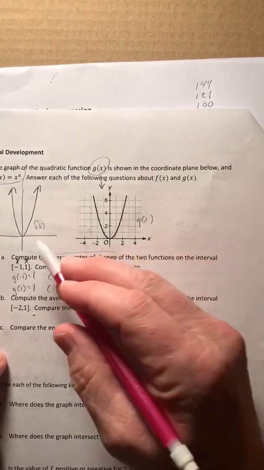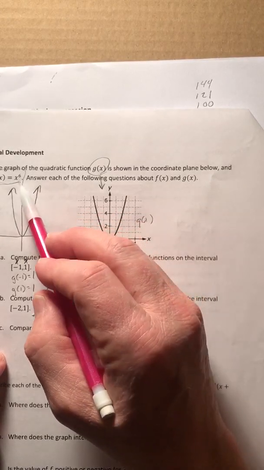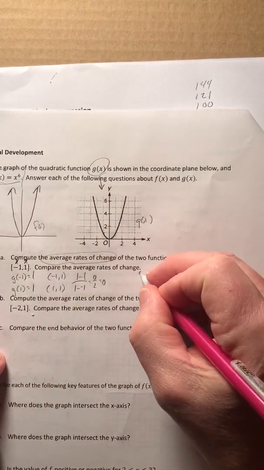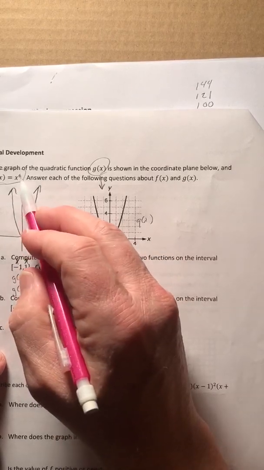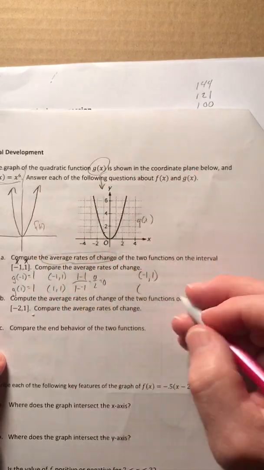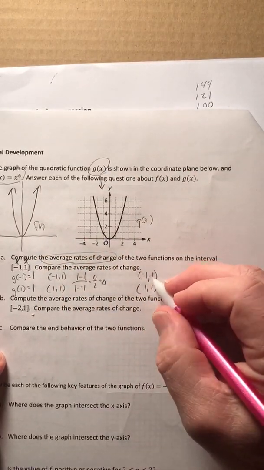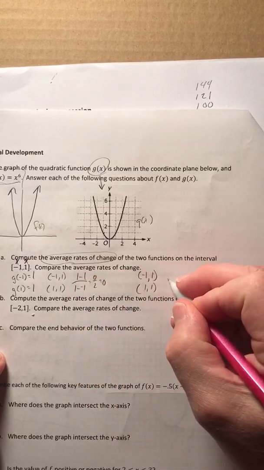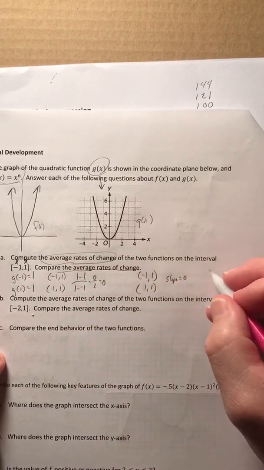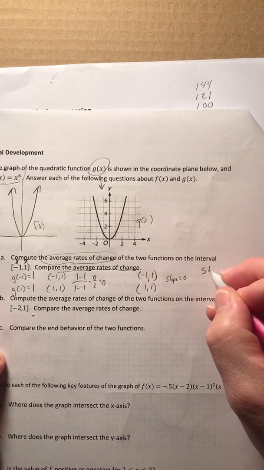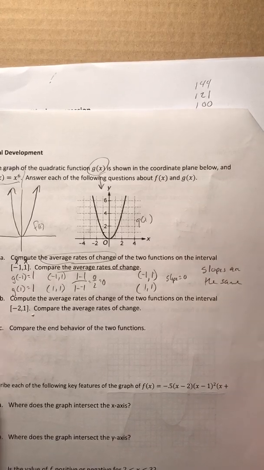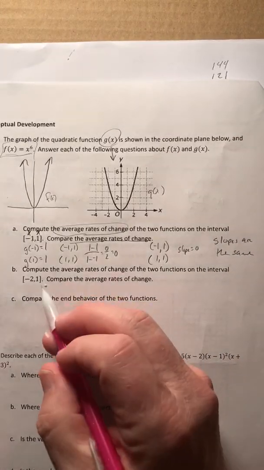All right, and then we do the same thing for the f function. Now for the f function, you may want to use the x to the sixth and do that. So when I put in the -1, -1 to the 6th is just 1. And then when I put in the +1, 1 to the 6th is just 1. So I get (1, 1). So you'll notice these two points are the same as these two. So again, the slope is going to be 0. So it says compare the average rate of change. So I would just say that the slopes are the same.